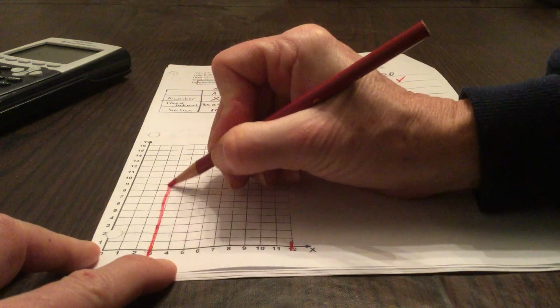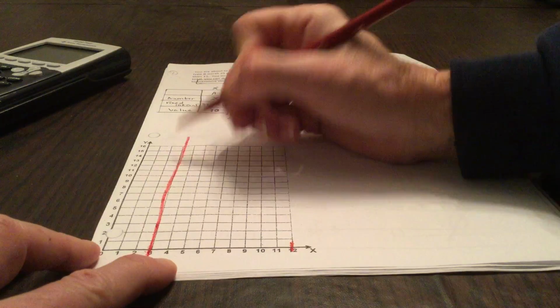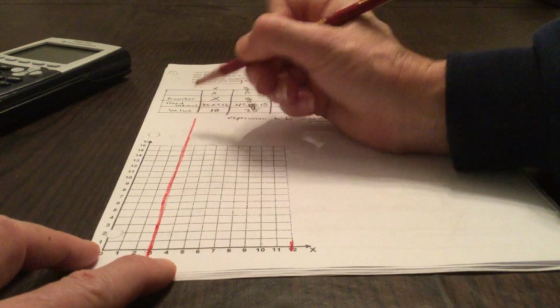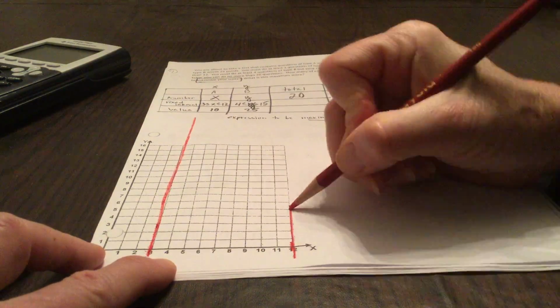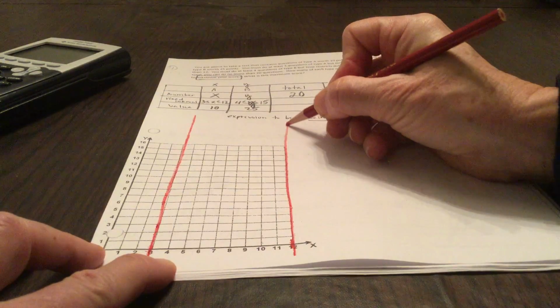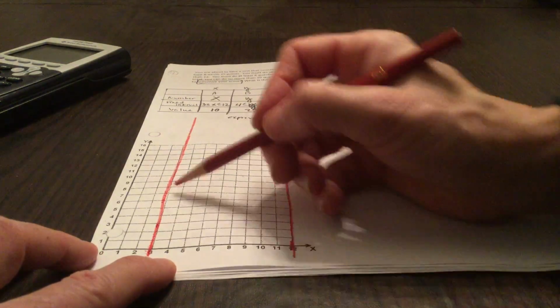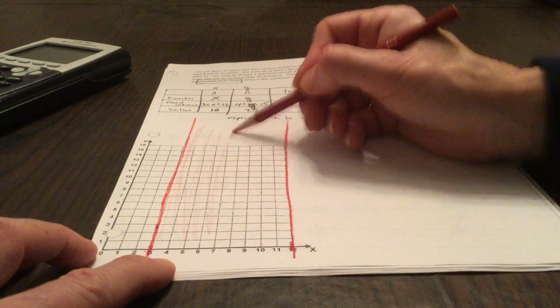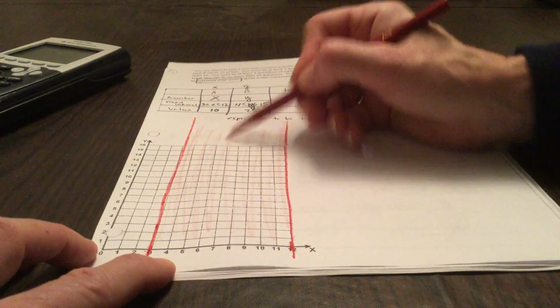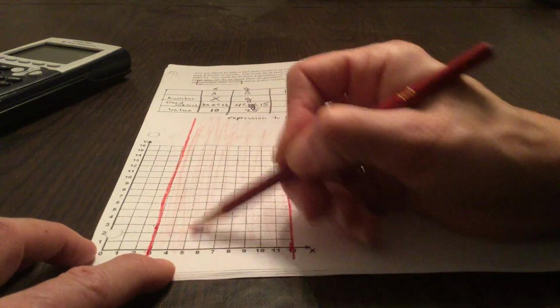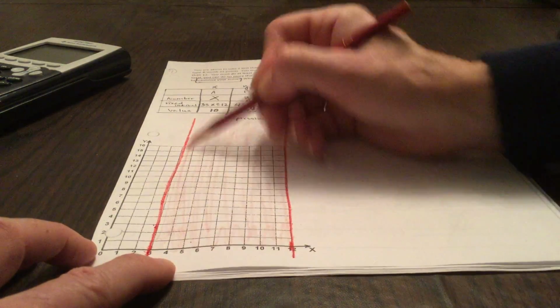So all of the X's have to be between 3 and 12. So all of the X's are going to be in here.